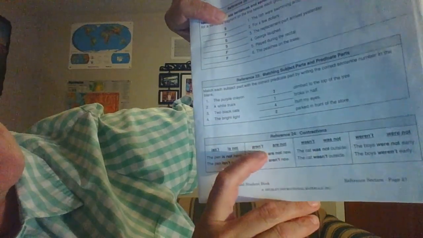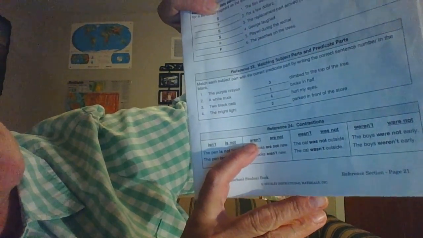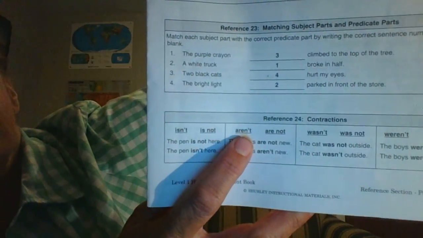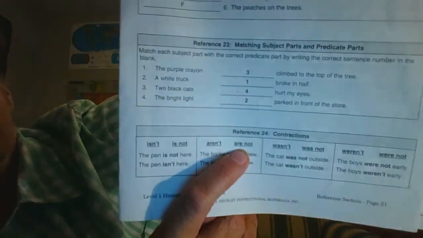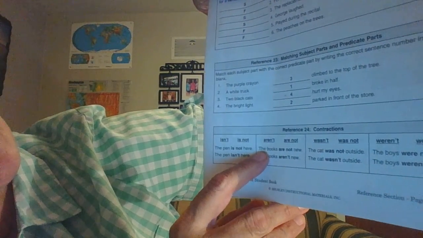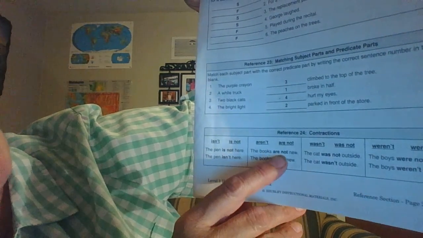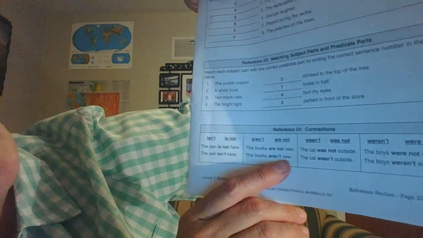Let's go ahead and look at our next contraction, aren't. A-R-E-N apostrophe T. When you split it back out to two words, it is are not. Let's read the sample sentence. The books are not new, or the books aren't new. See, it's the same exact meaning. We just shortened that sentence slightly by contracting those two words.